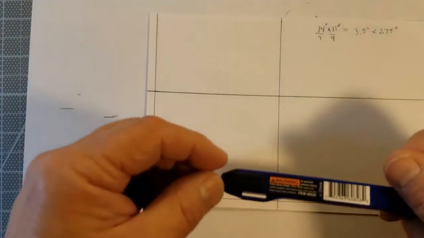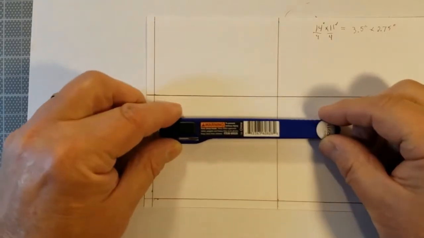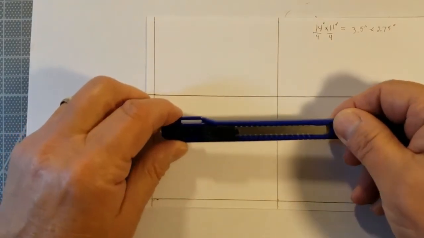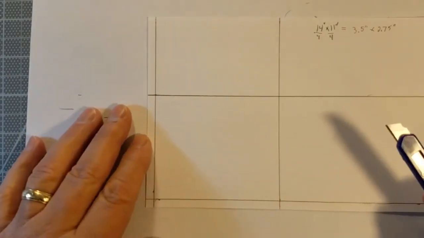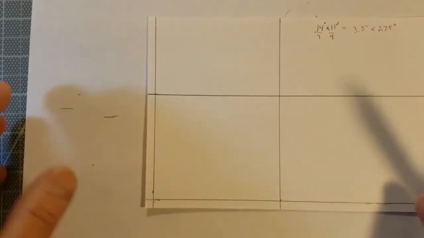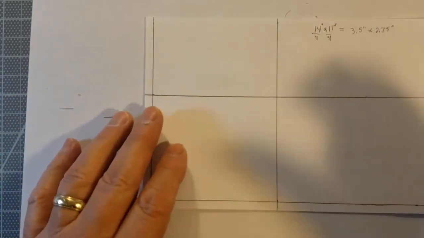Now I got this one from Harbor Freight, and I think it was like, I don't know, 49 cents or something like that. Sometimes you get them for free. Now we're going to cut some holes in here. Be sure you've got something that you can cut onto. You don't want to be cutting onto the dining room table.